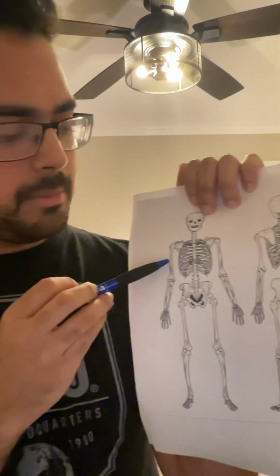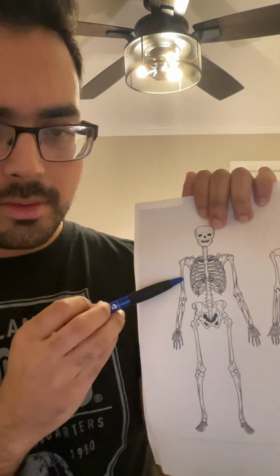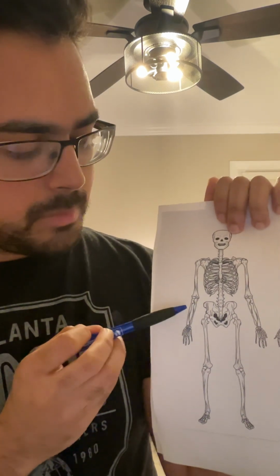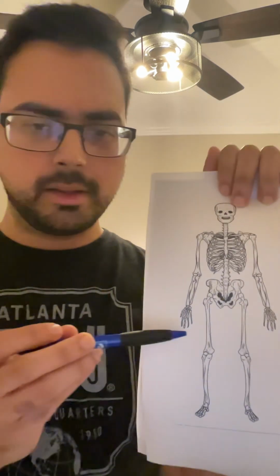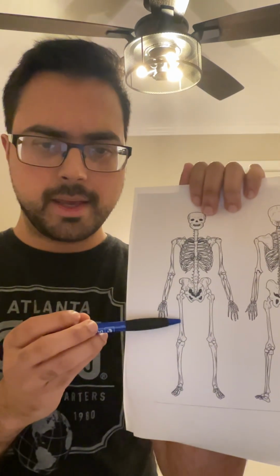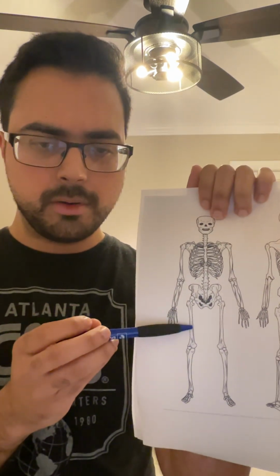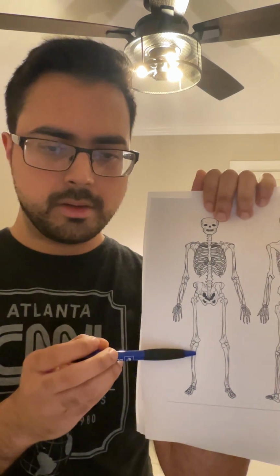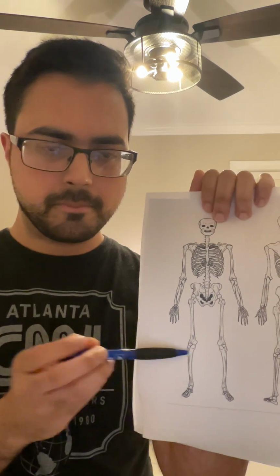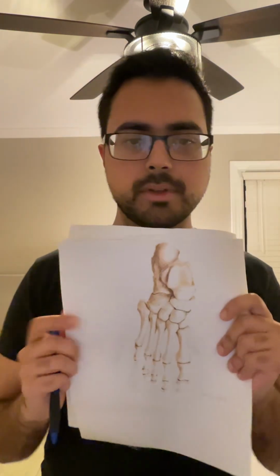For the arm bone, we have the humerus, that's the ulna, and that's the radius. And if you look at the leg bone, we have the femur, the patella, the tibia, and the fibula. Going to the foot bones, we have the calcaneus, talus.